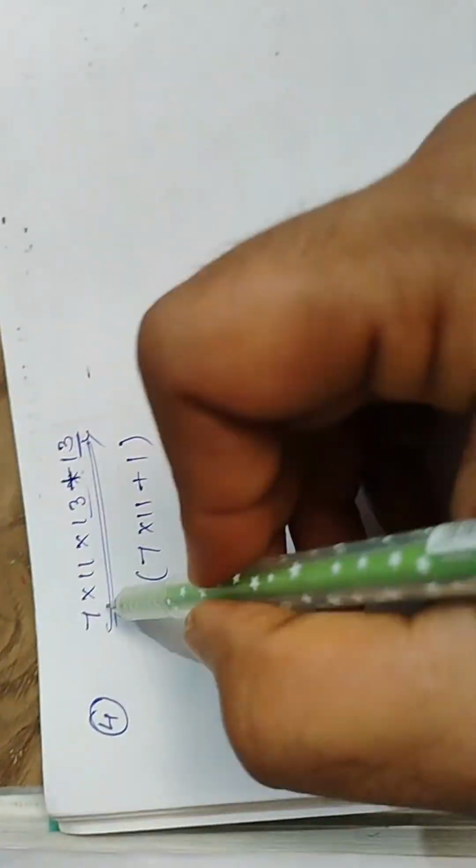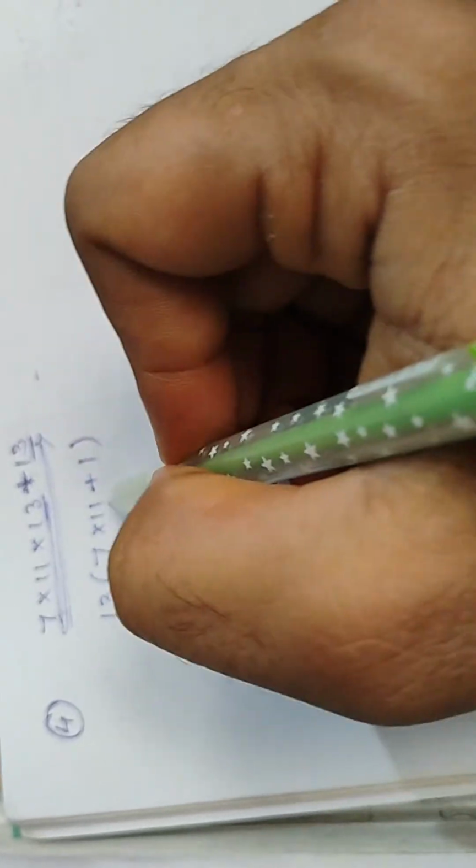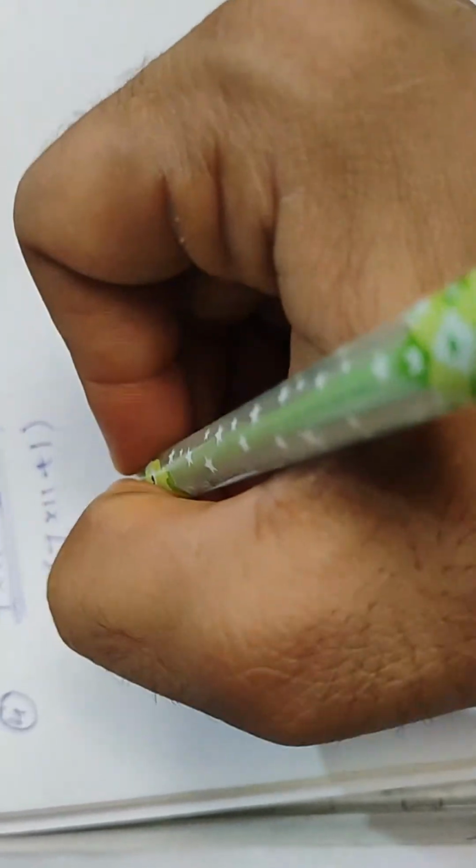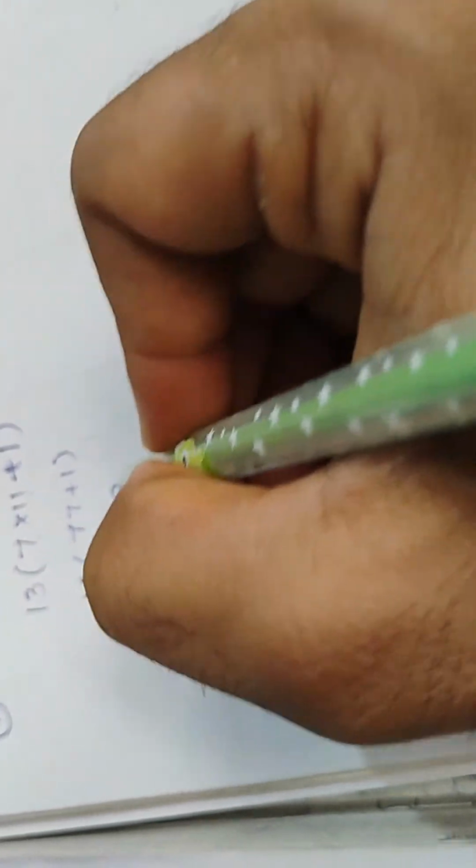If you take from here, from this 13 is common, what is left? 7 into 11. From here 13 is common, what is left? 1. So 13 into 77 plus 1. 13 into 78.